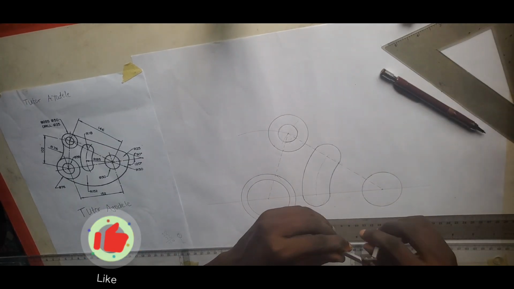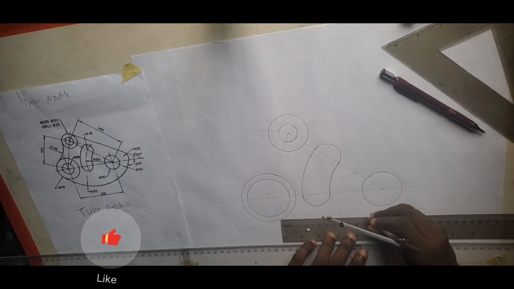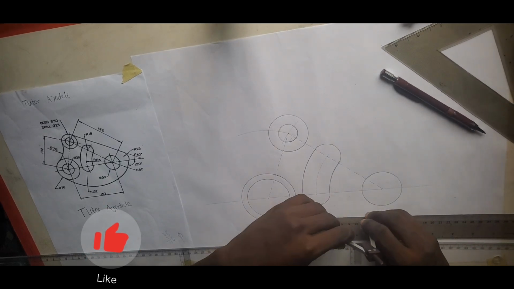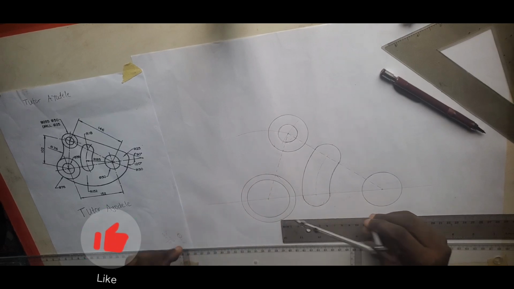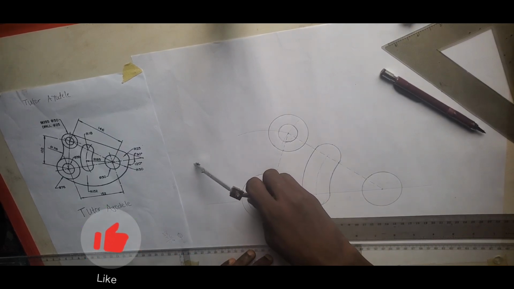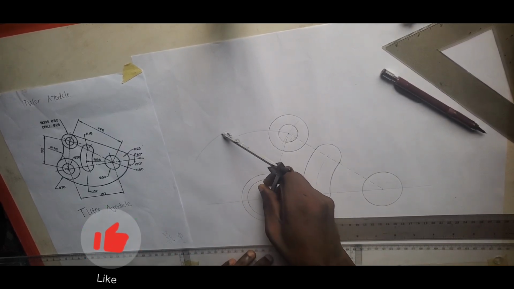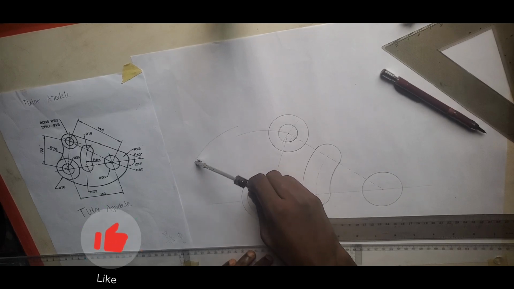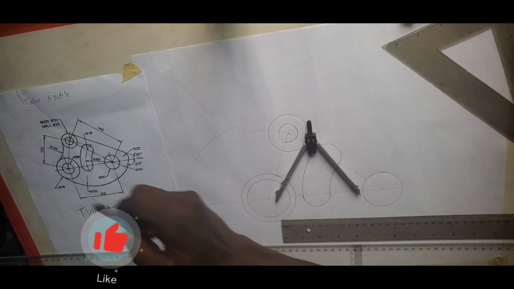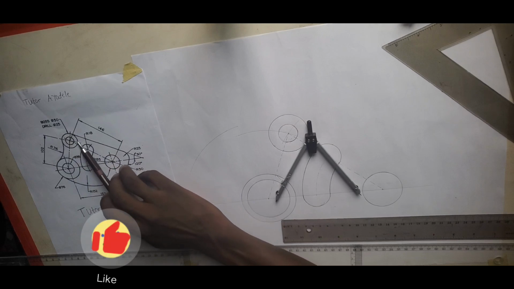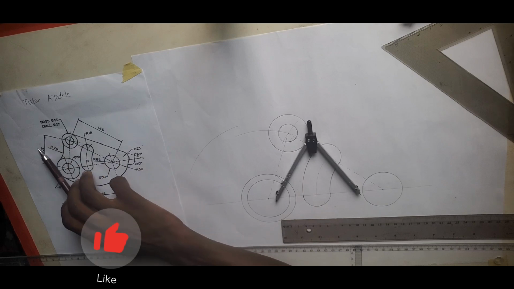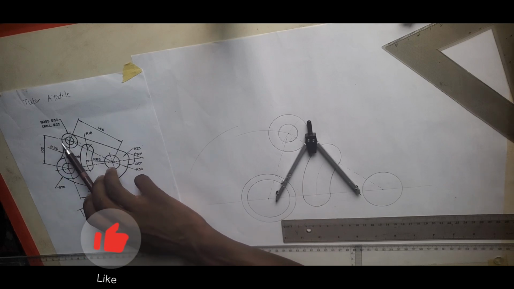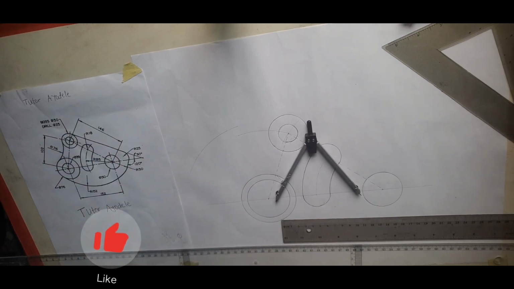So I will place my compass here. I will mark 11.4 centimeter. So I will place it here. I will mark an arc here. Okay. Then from this part, if I'm to add the radius of this bigger circle here plus this radius, that will be 76 plus 25.